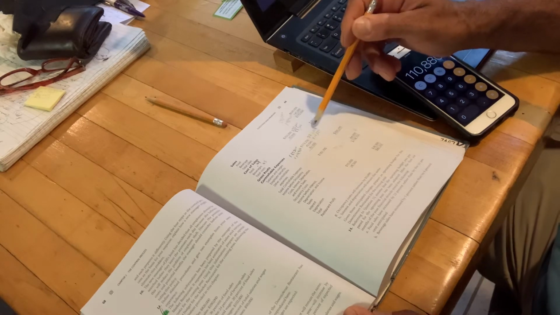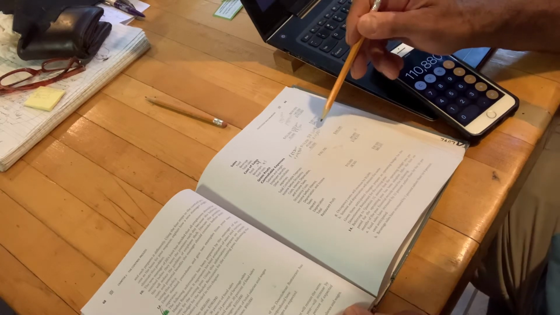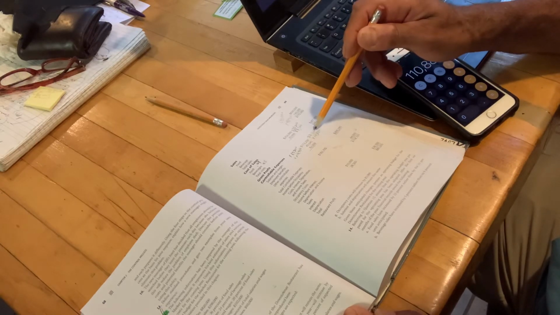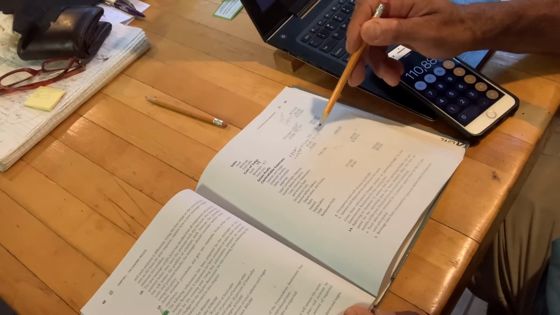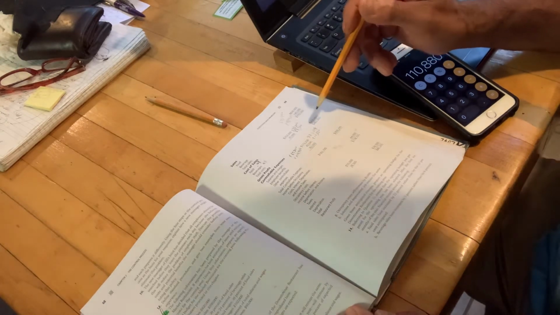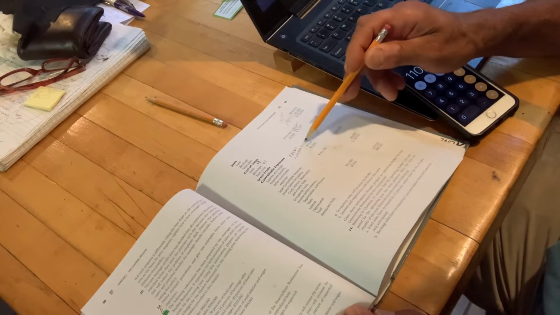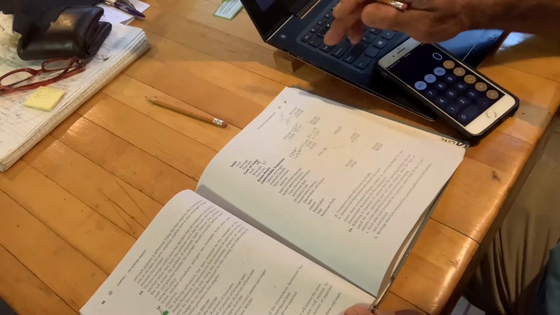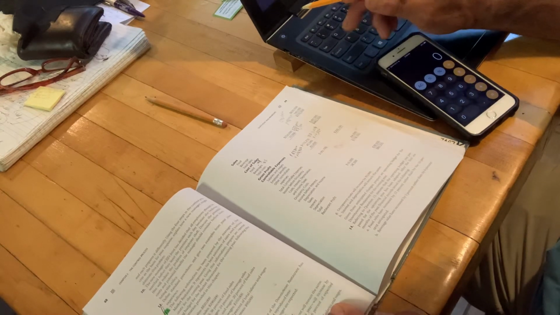So now your salaries and wages, both fixed and variable, are 77,300 plus the 110,880. All right, and that is an increase from the original 173,250. Okay, so we figured that out.